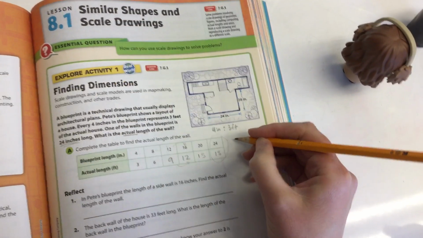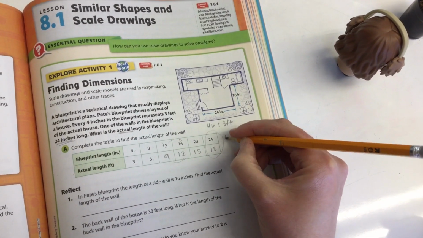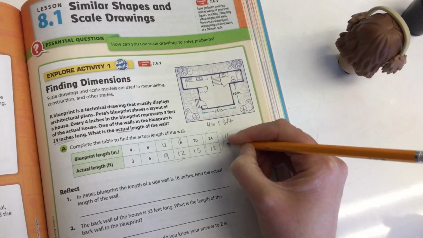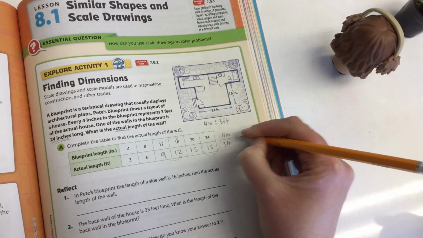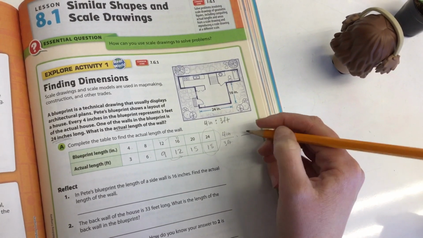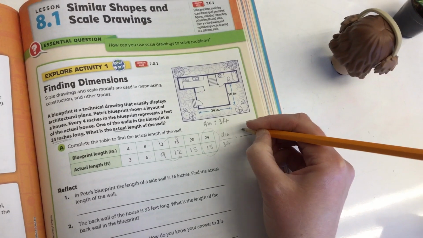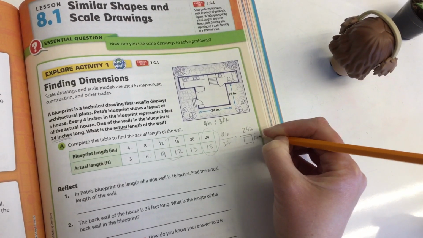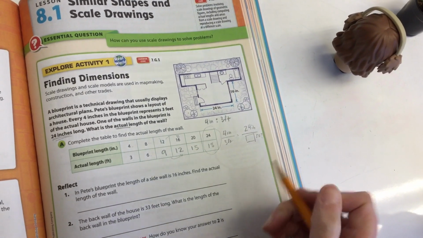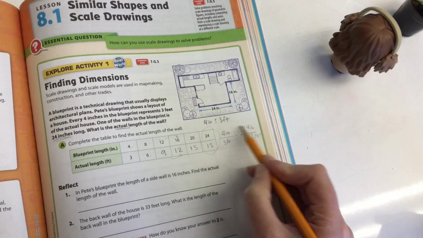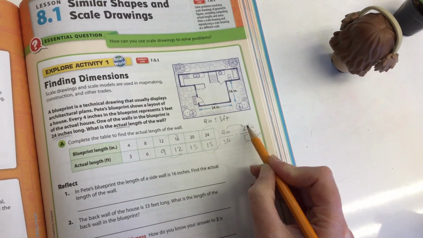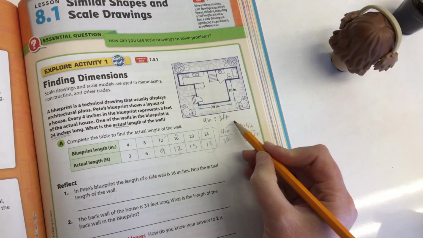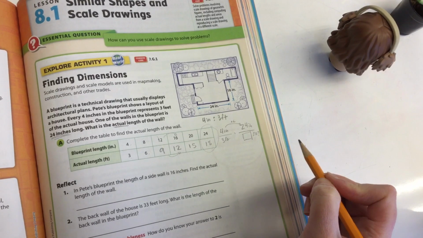Another way to figure that out, and the way that I would normally do it, is I would set up a proportion. If 4 inches is equal to 3 feet, that will be proportional to, if I'm using the same map, if I have 24 inches, how many feet will this be? Well, how do I get from 4 to 24? 4 times what would get me 24? 4 times 6 is 24.